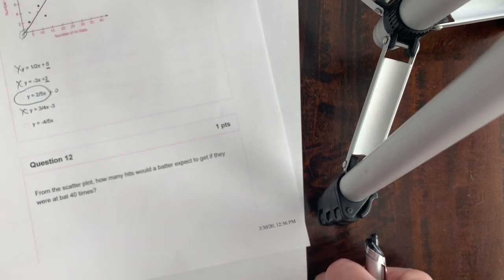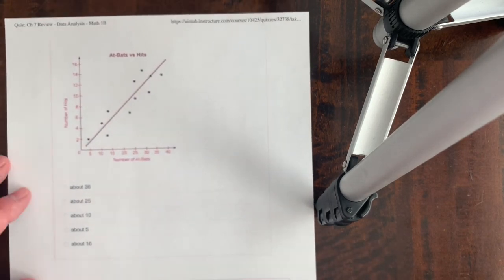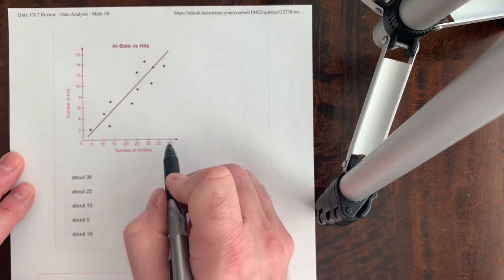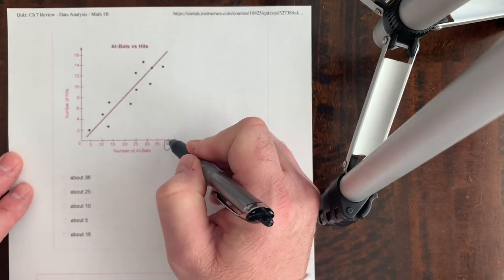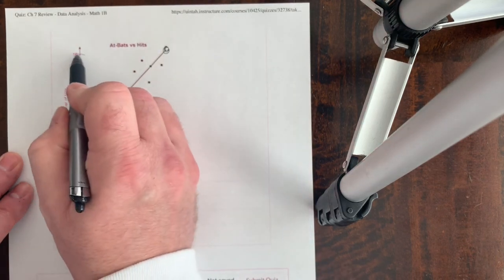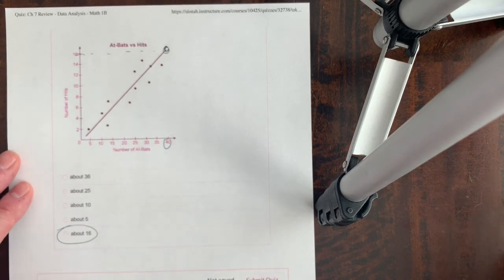All right, finally, number 12, our last question from the scatter plot. How many hits would a batter expect to get if they were at bat 40 times? So that's just to look at this thing and say, well, here's my number of at bats along the x-axis. There's 40. What can we predict? If we follow that up to where the line is, where are we going to be? And it looks to me like we're going to be at about 16. That's how many we could expect them to get.